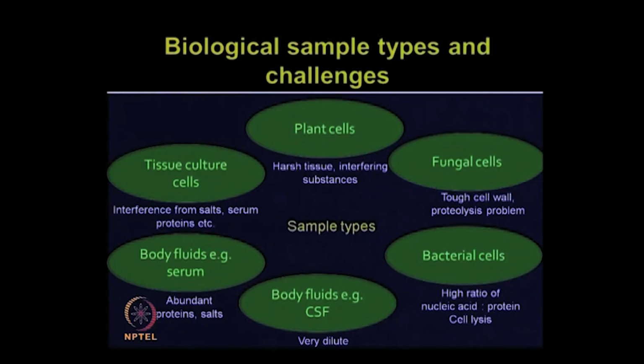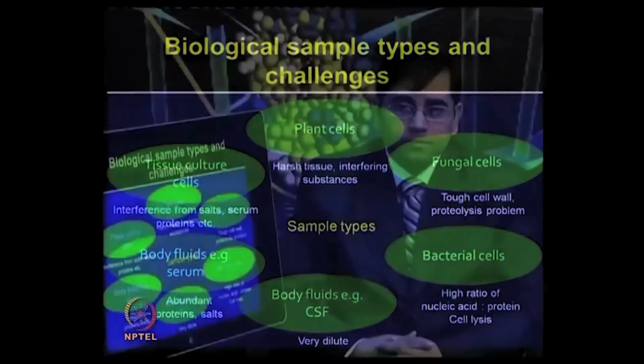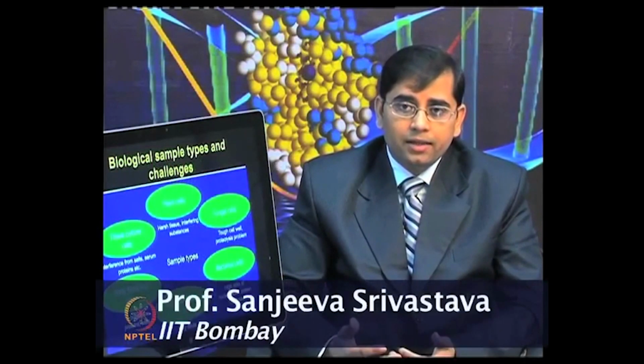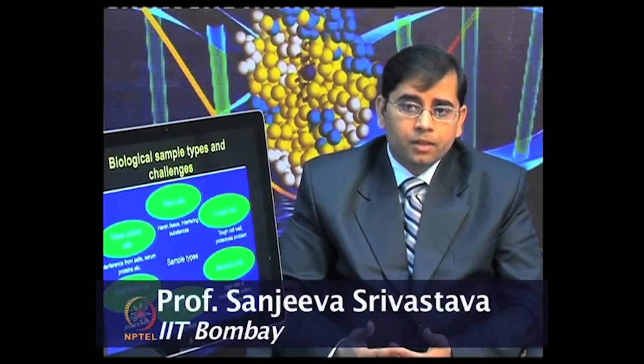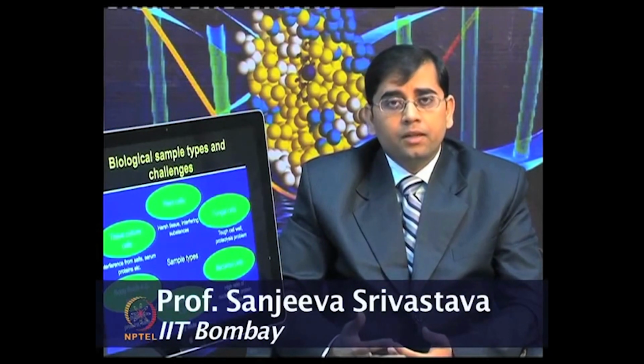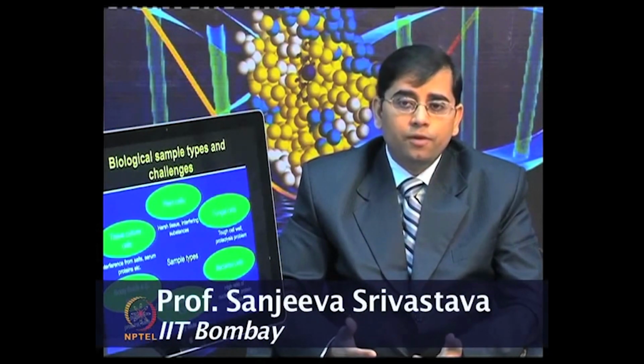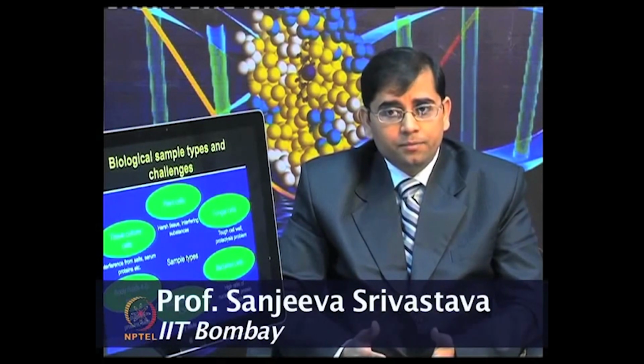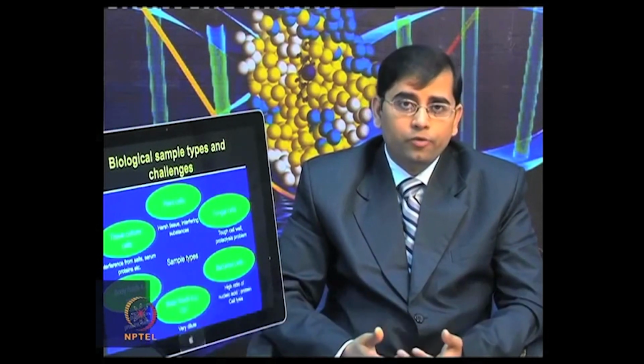Fungal cells such as yeast or other types of fungus, if you are interested in performing proteomic applications on these samples, you need to break open the very tough cells. So, the proteolysis problem also occurs in these samples. Bacterial cells have a high ratio of nucleic acid to protein and cell lysis is also very tedious.